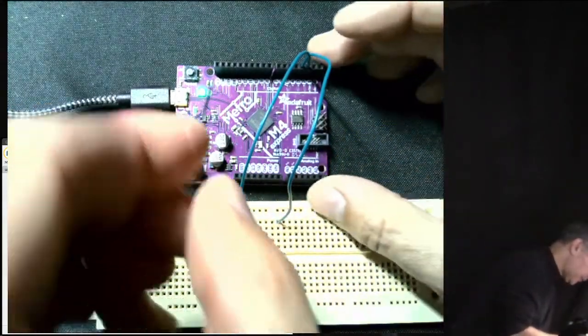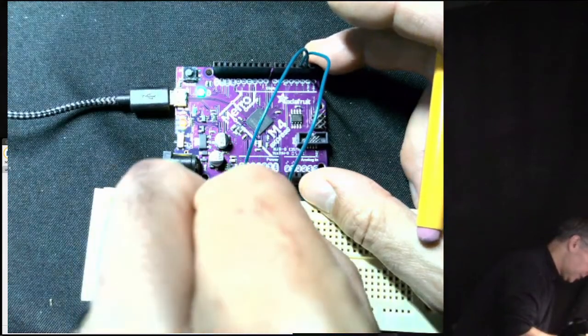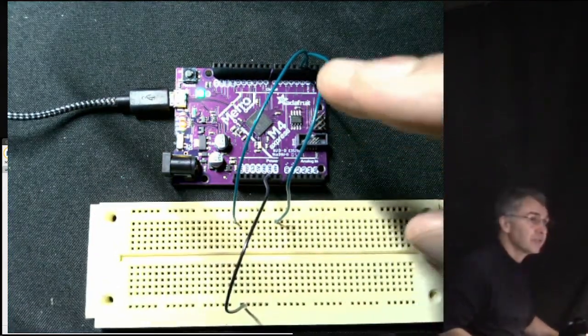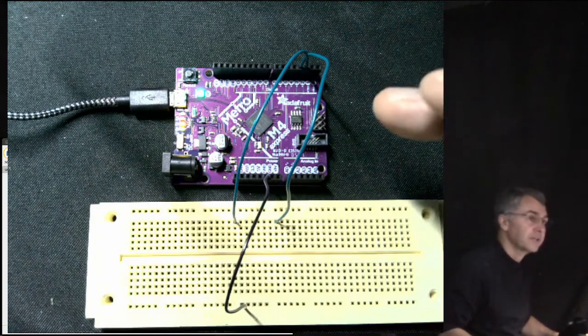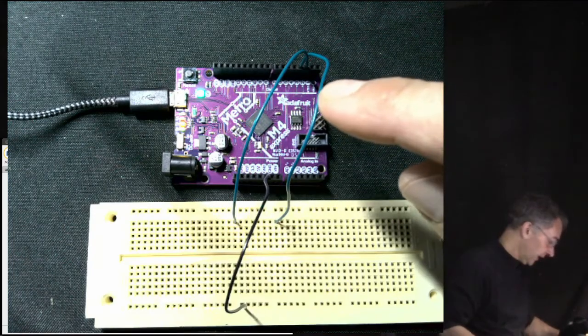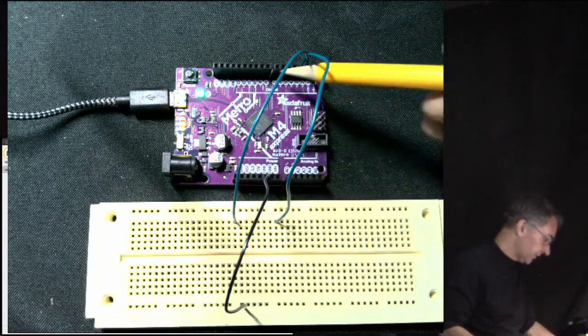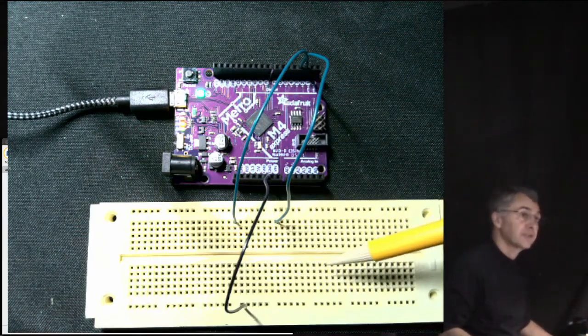So I'm going to plug my black wire into one of these two ground connections, and this wire is chosen to be just the right size. I think it's American wire gauge 22, so that it makes a good solid connection either to one of these little headers on the board or on into a breadboard.